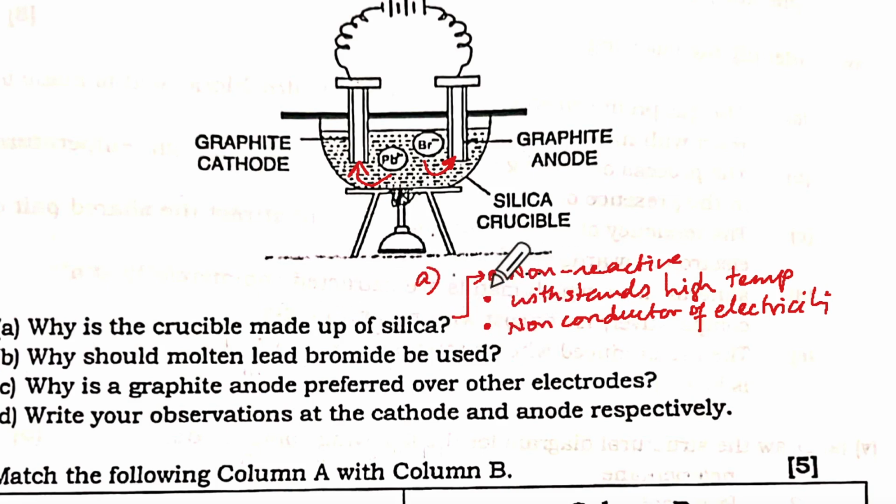In your textbook, I have told you to number them as 1, 2, 3. Okay, why should molten lead bromide be used? Don't say that because it conducts electricity. You have to say that what is the first reason that you should be writing?